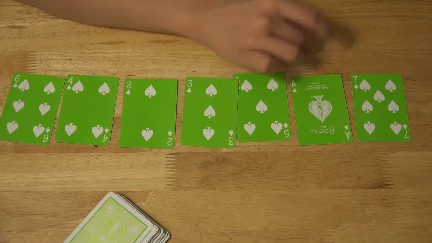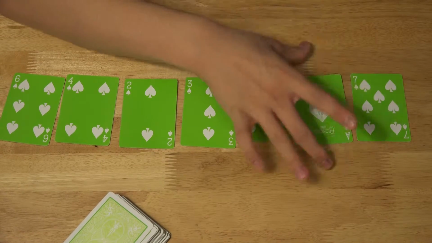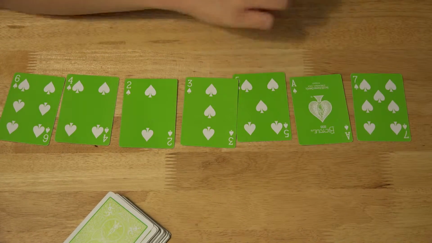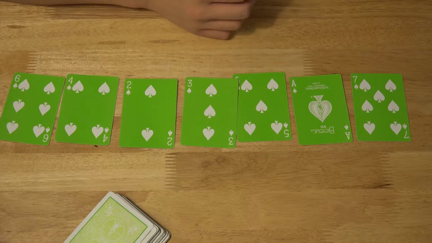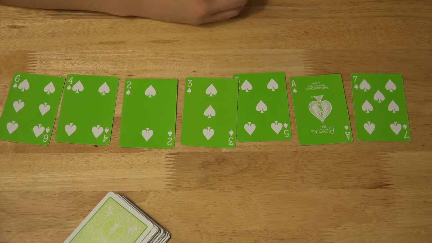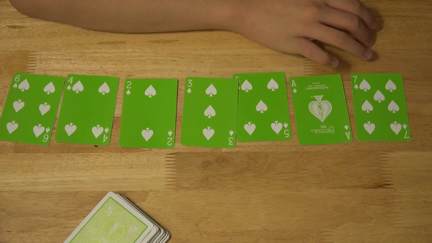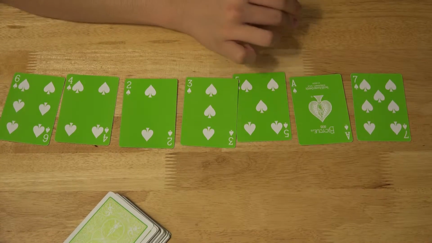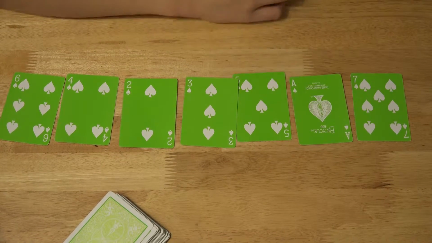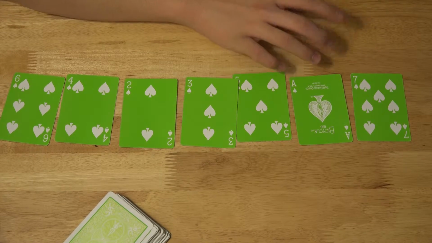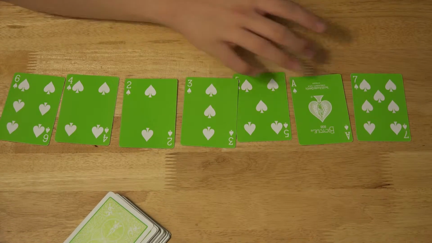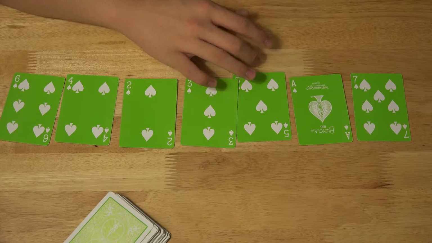We move on to the next position and see if that element is greater or smaller than our smallest variable. Because ace is 1 and 1 is smaller than 7, we set the smallest variable to the ace. Now smallest equals ace. Then we move on to the next position and do the same exact thing.